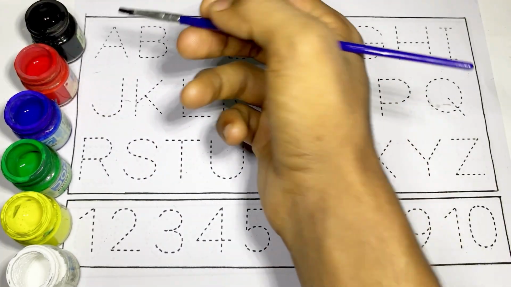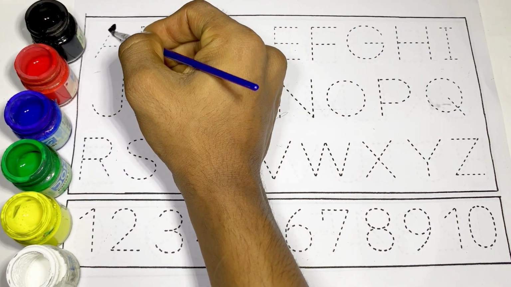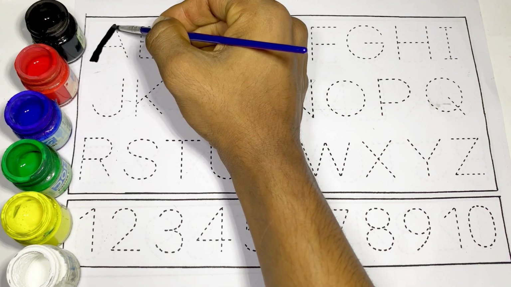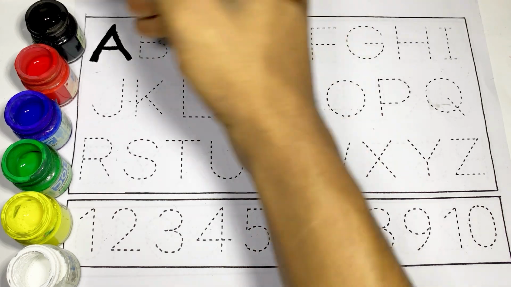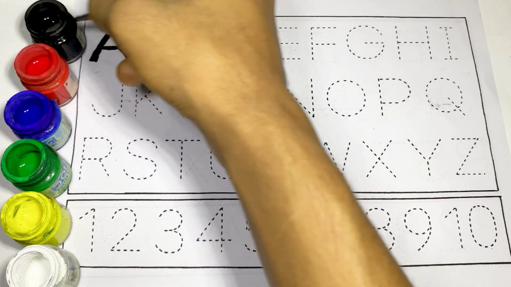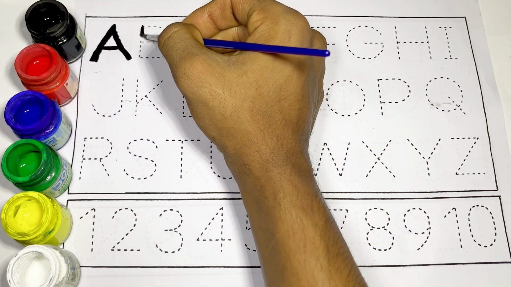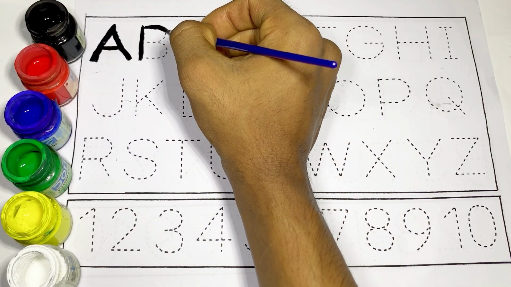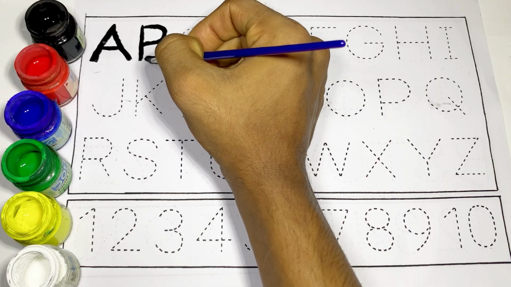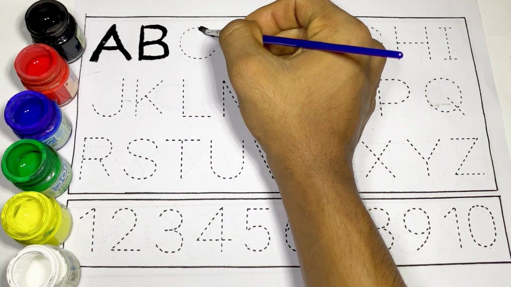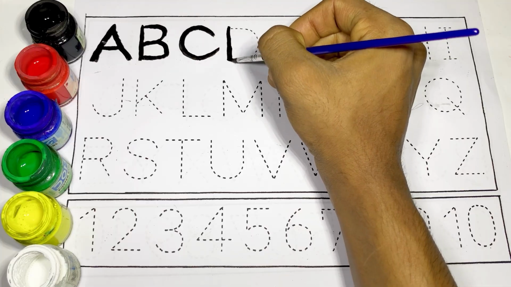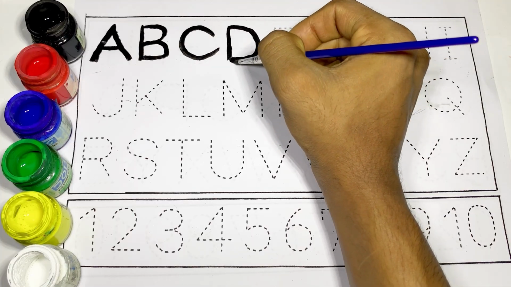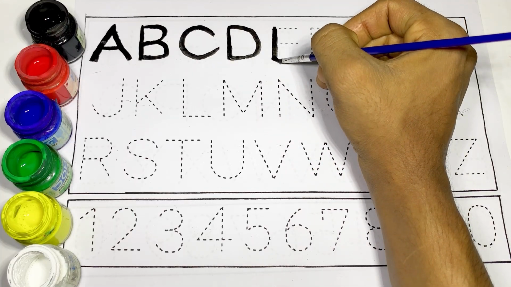Kids, first draw A. A for apple, and use black color. Kids, again use black color and draw B. B for ball. C. C for cat. D. D for dog. E. E for elephant.